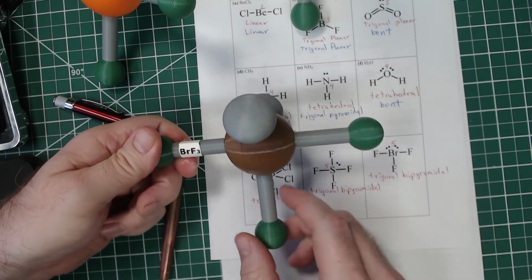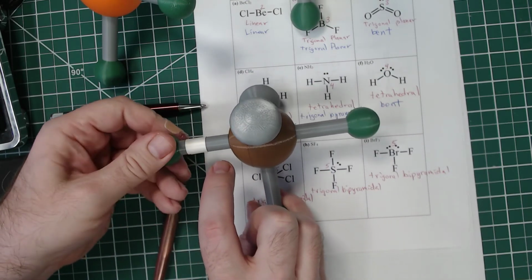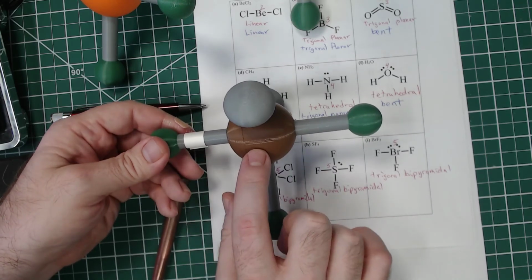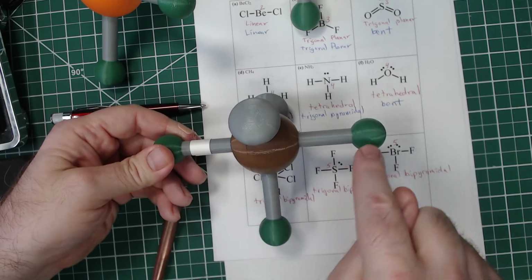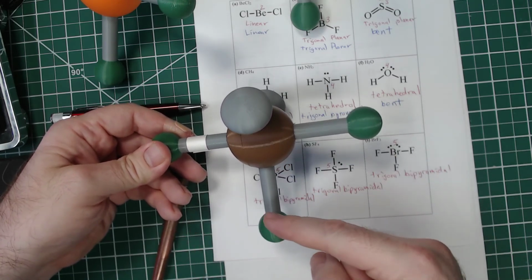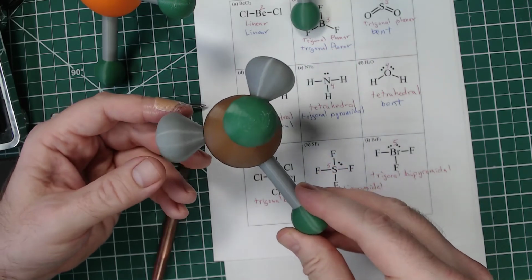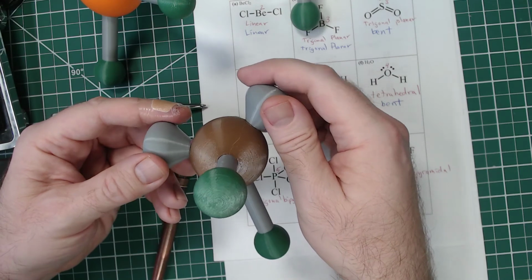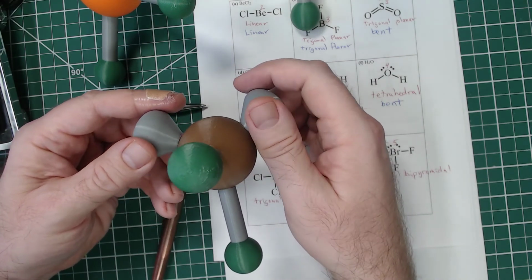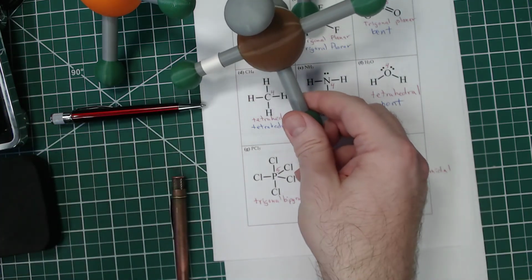There is the bromine. There are the 3 fluorines, and these 2 are in axial positions. This one is in an equatorial position, and you'll see it looks like the letter T. And then if you look down the axial positions, you'll see these 2 lone pairs are in equatorial positions. And that's why we get the letter T. So that is T-shaped.